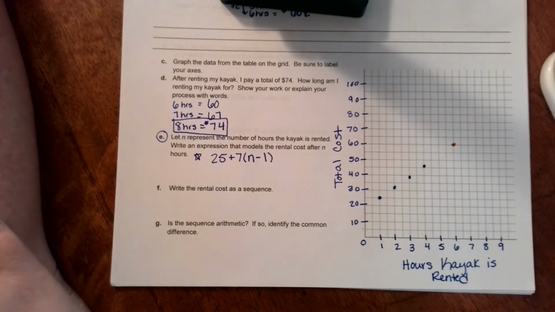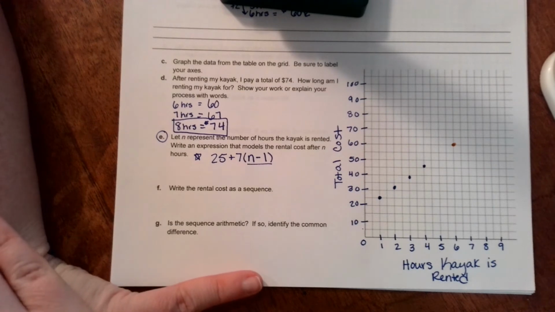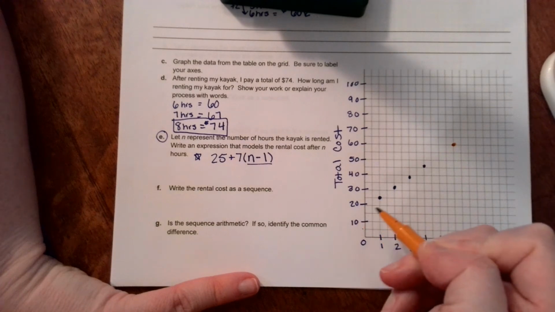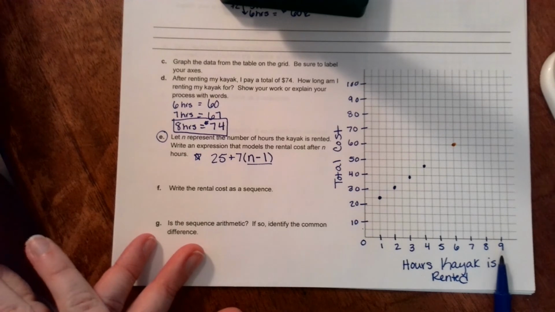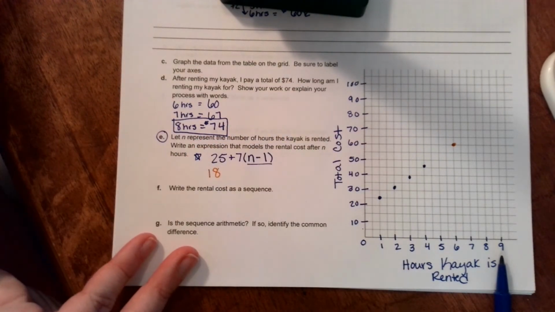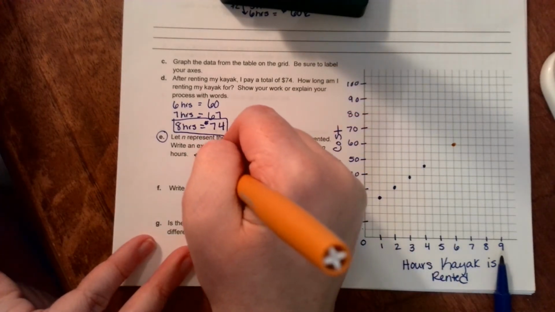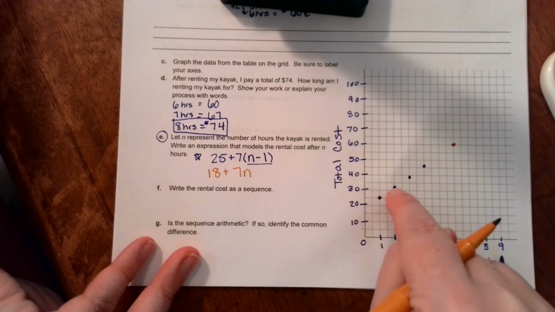I know a lot of people get confused by that N minus 1 though. And in fact, I'm going to show you what you do. You can simplify this and you'll get the same thing as what I'm going to do in a second. Something else you could look at is we could figure out how much the initial fee is. So if I subtract $7 from 25, that should leave me with $18. So my initial fee is $18, and then if I add $7 per hour, well, for 1 hour I'd get 25. For 2 hours I'd get 32.